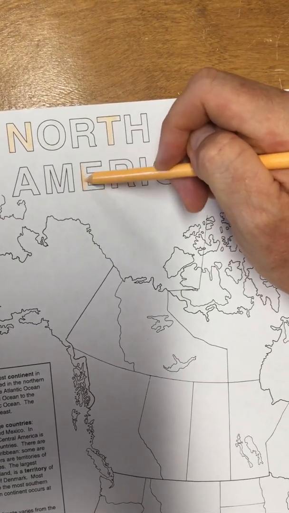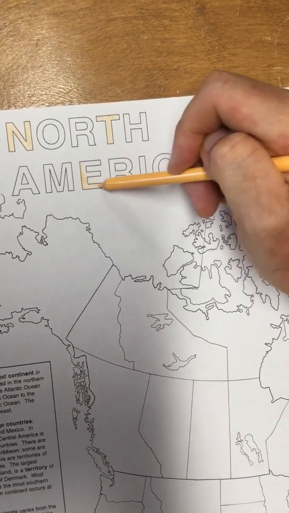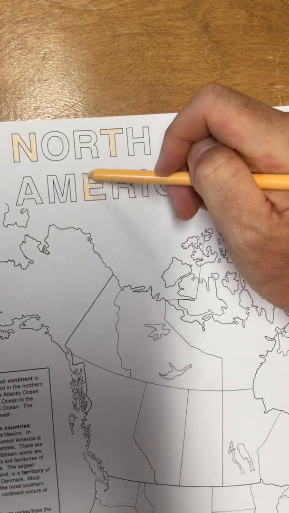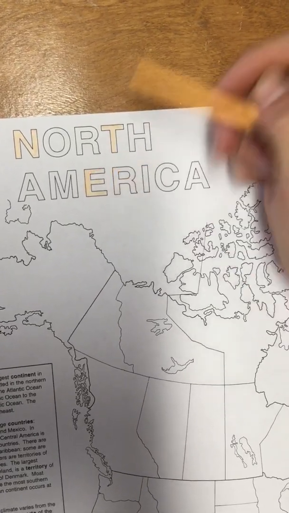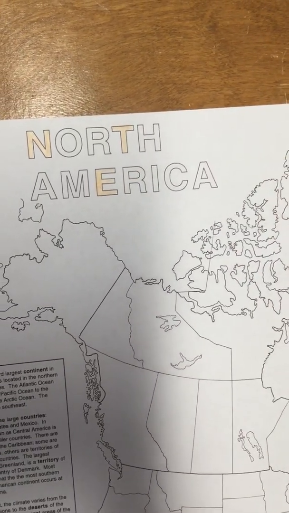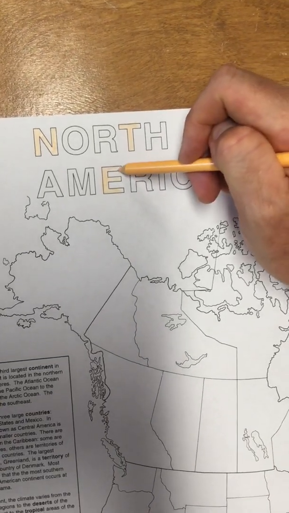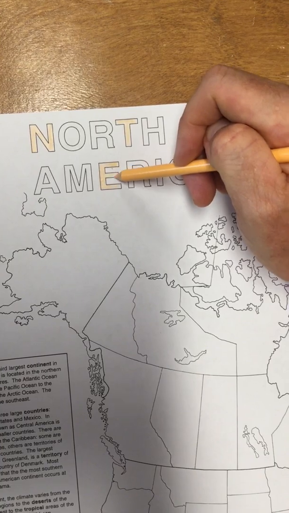Whenever I do this class with classes in person, I usually say that the map is only about 10% finished, and that leaves another remaining 90% to be completed. So there is quite a bit of work to be done to this map.